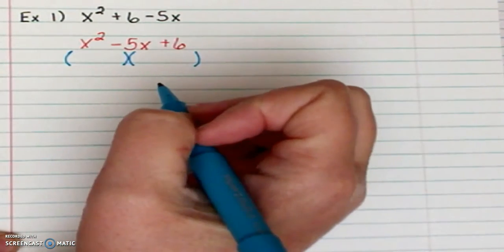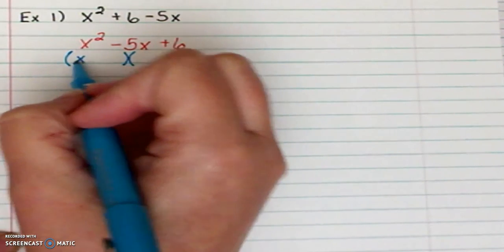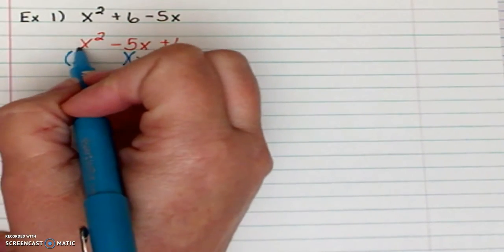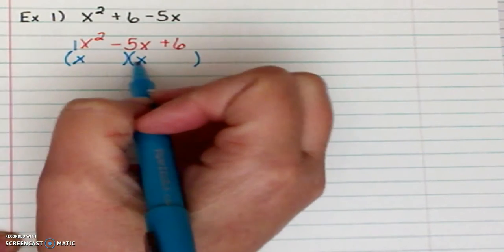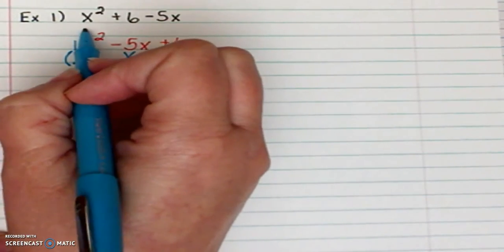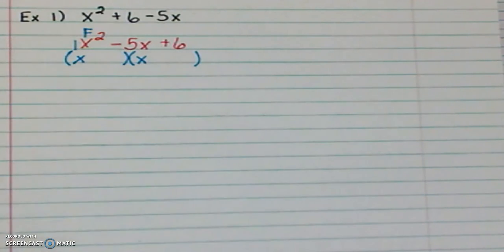All right, if you remember from last week, we talked about taking this trinomial, which is a quadratic because the highest exponent is 2, and the first value in each set of parentheses is going to be x, just because the first term has a coefficient of 1. And the first values we put in each binomial, or each set of parentheses, have to multiply together to give you that value of x squared.